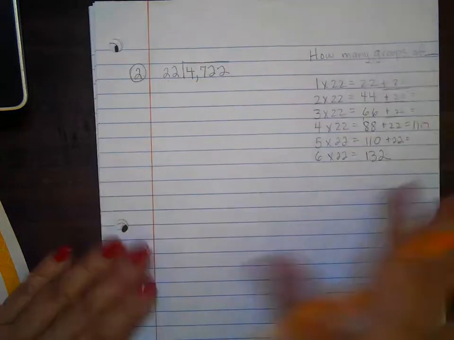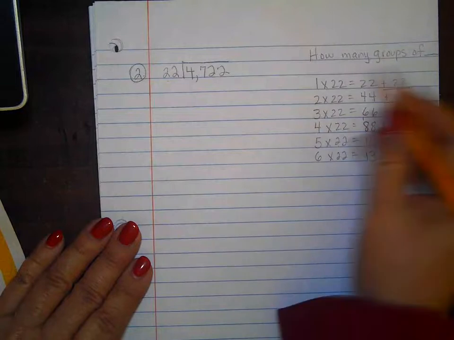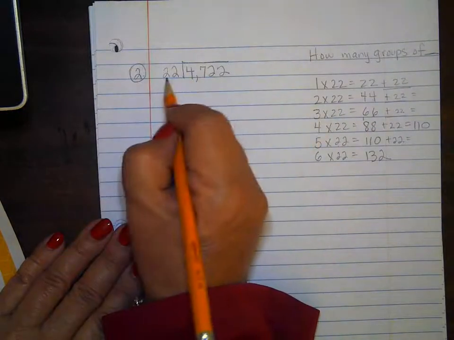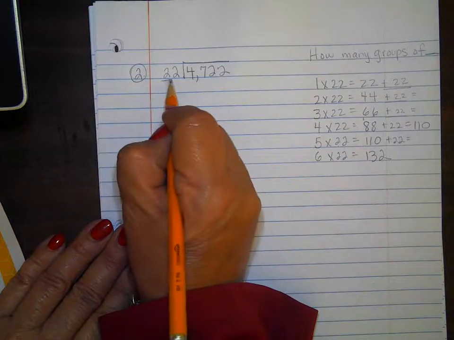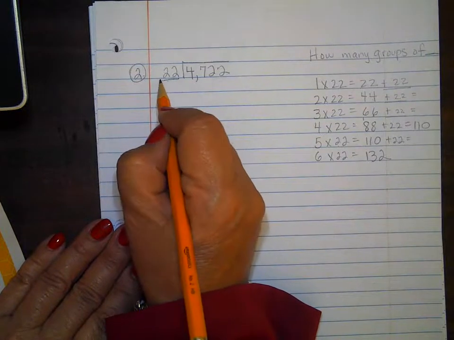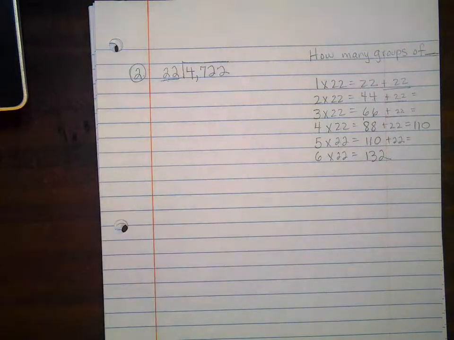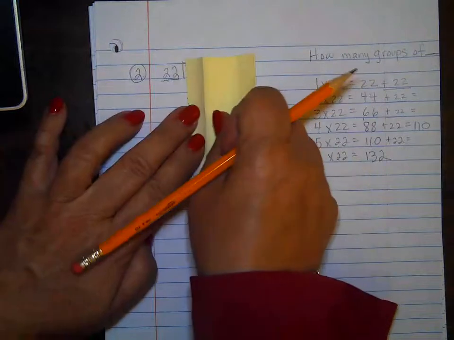But I want to make sure that you use this as your reference part as you're dividing, because the one thing that is new in 5th grade that you didn't have before is a two-digit divisor. So in class, we talked about using a sticky note, right? And that we were hiding all of these.